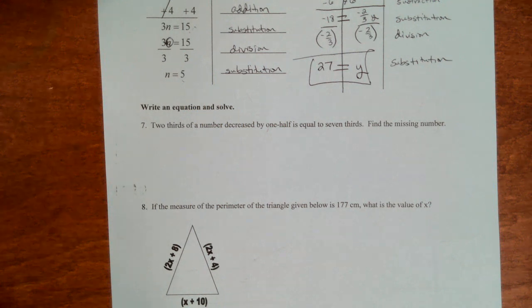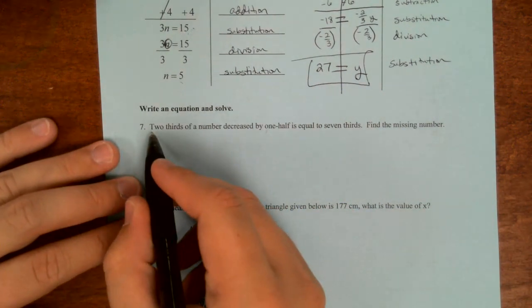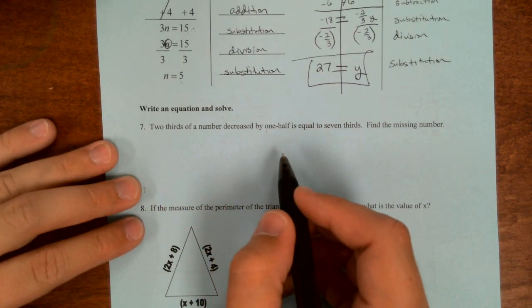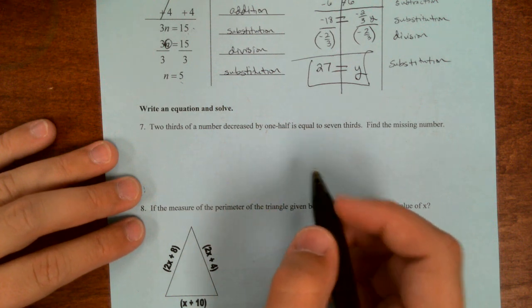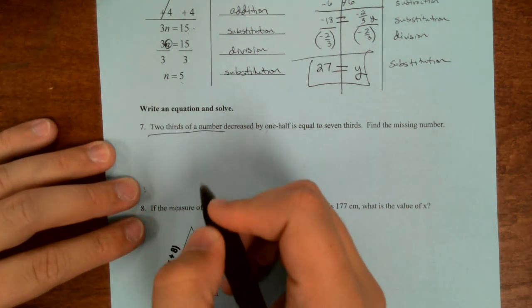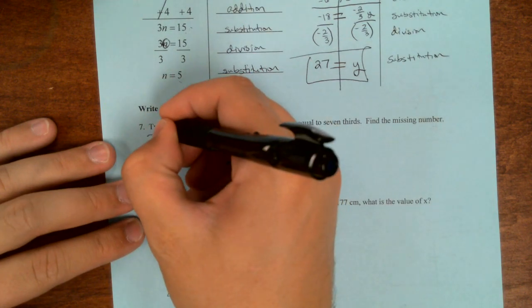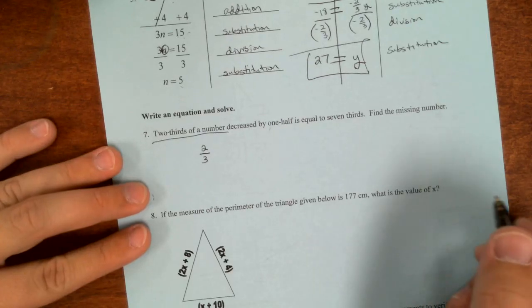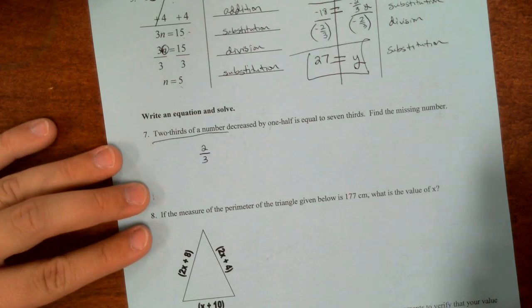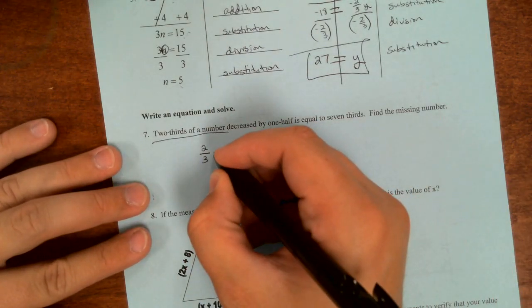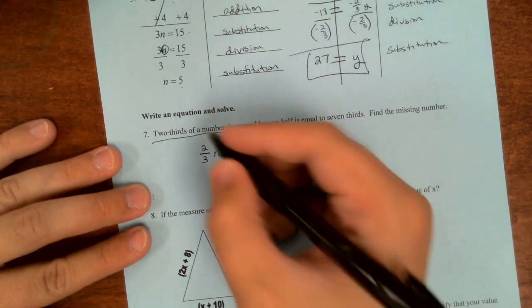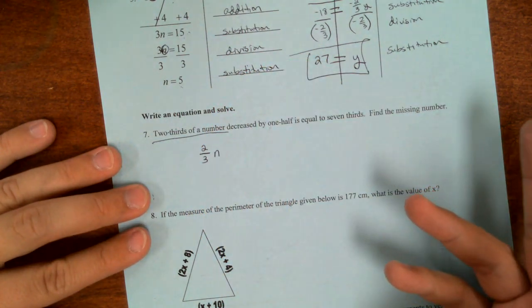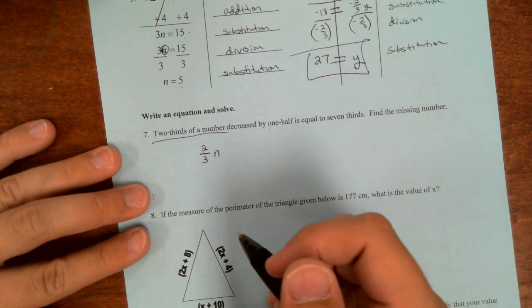So number 7: 2/3 of a number decreased by 1/2 is equal to 7/3. Find the missing number. So this time they gave us a phrase. We need to translate that phrase into an equation. So 2/3 of a number decreased by 1/2. Anytime we see 2/3 of a number, that 2/3 is a fraction, and "of a number" means we're going to be multiplying that number by the fraction. So we could use n to represent our number. We don't know what it is, so we could use n, we could use x, doesn't matter.